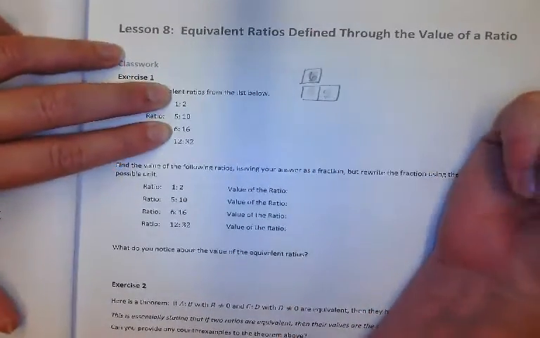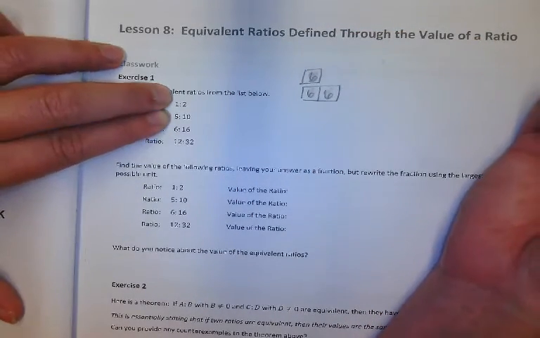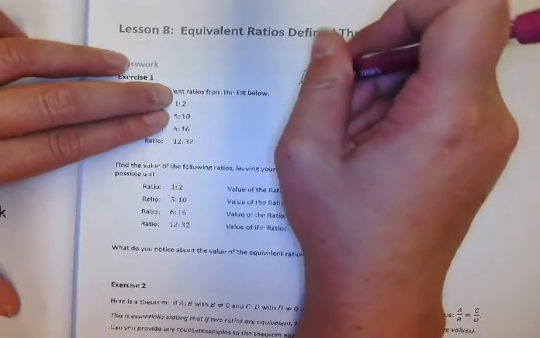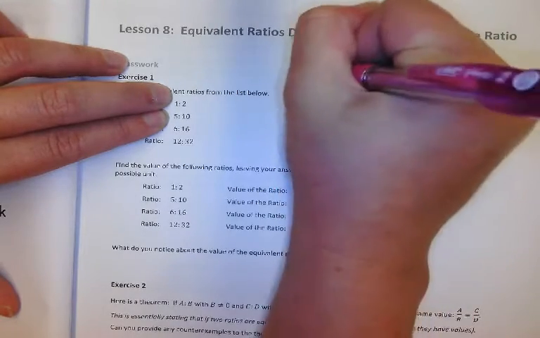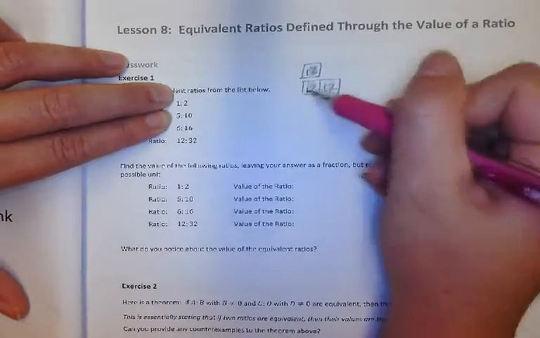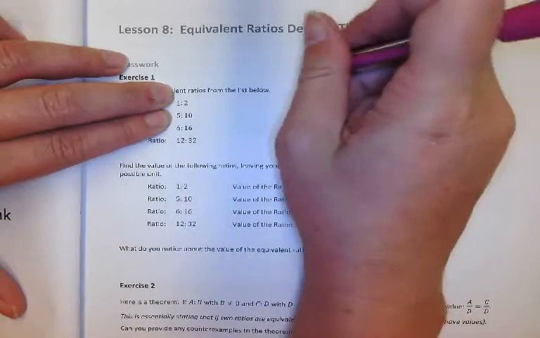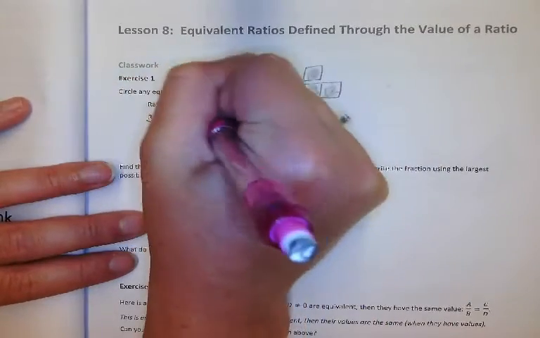I could also maybe put a 6 in, because that's the first one. 6 plus 6, does that give you 16? Nope. So far only these two are equivalent. And next is 12. So if I put a 12 here, a 12 here, and a 12 here, this one gives me 12, but 12 plus 12 is 24. So that is not equivalent. So these two are equivalent.